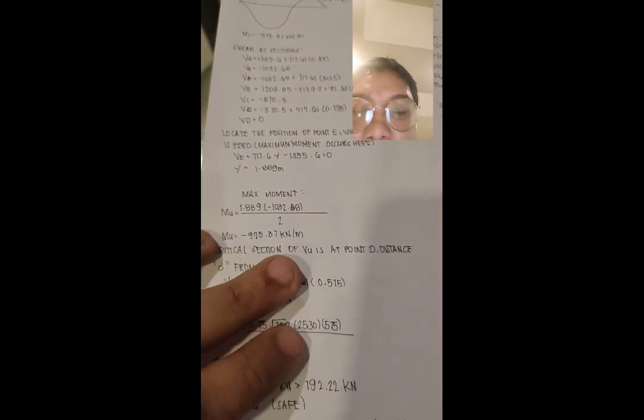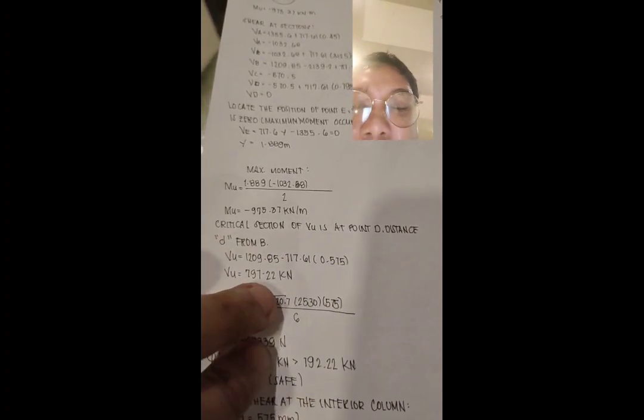The critical section of VU is at distance d from B. So VU is 1209.85 minus 717.61 multiplied by 0.575. V is 797.22.